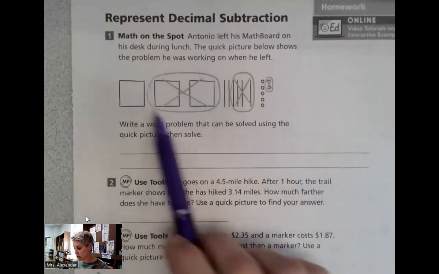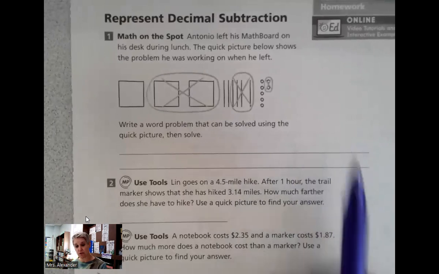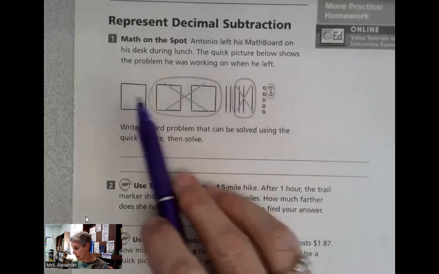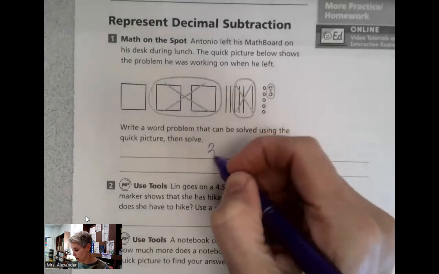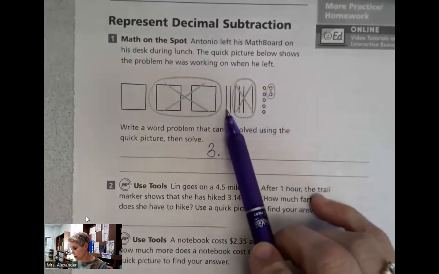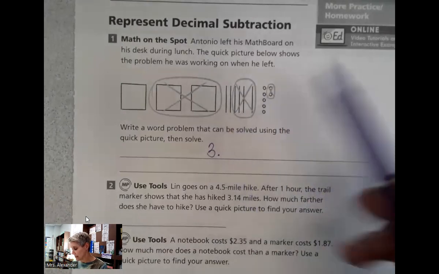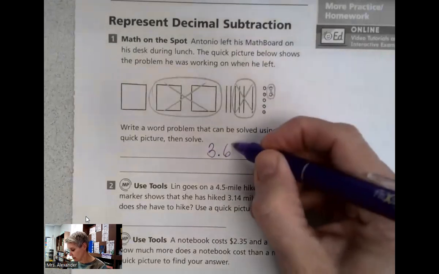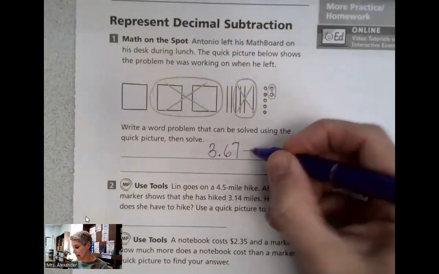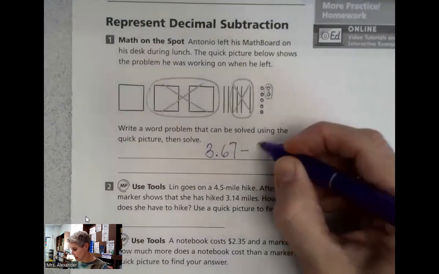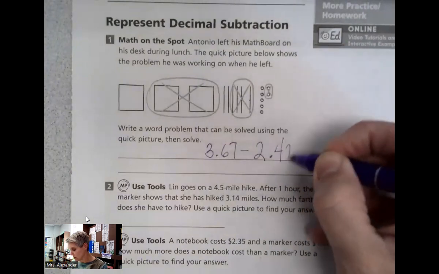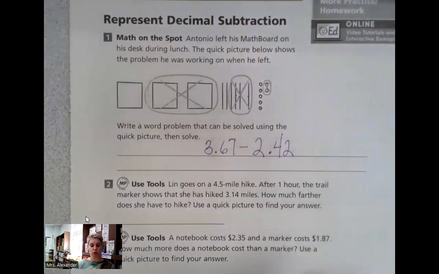Remember, in subtraction, we start with that whole group. So if you want to pause and think about your word problem, what you need to decide is we're starting with 3 whole squares, 6 tenths, and 7 hundredths. And it looks like in this word problem, you would be taking away 2 and 42 hundredths. So your word problem should have something to do with that.